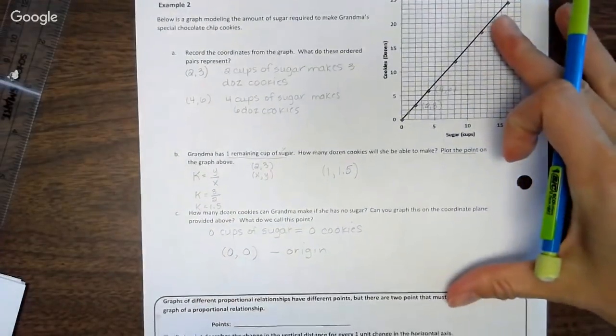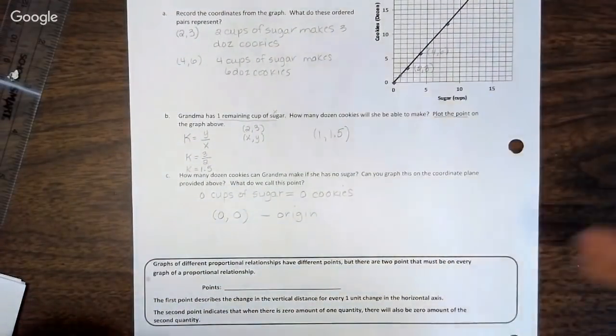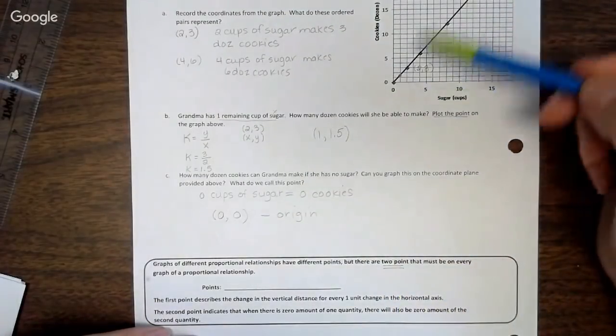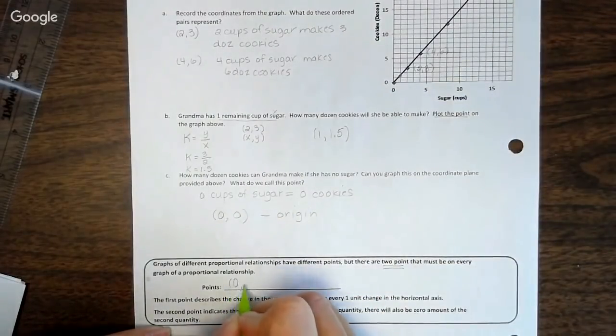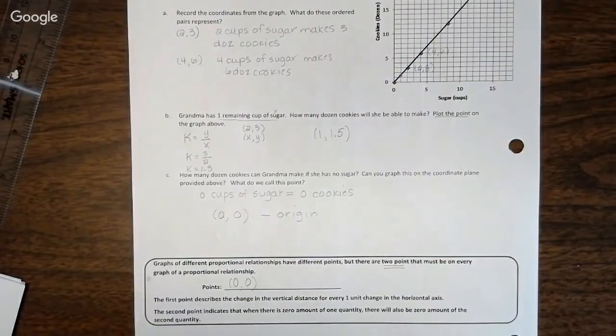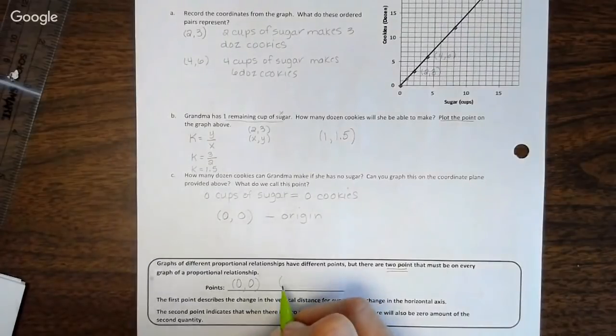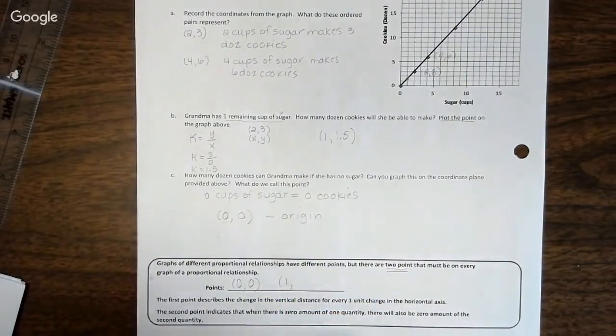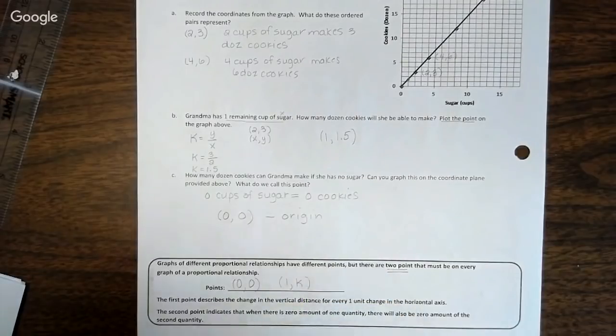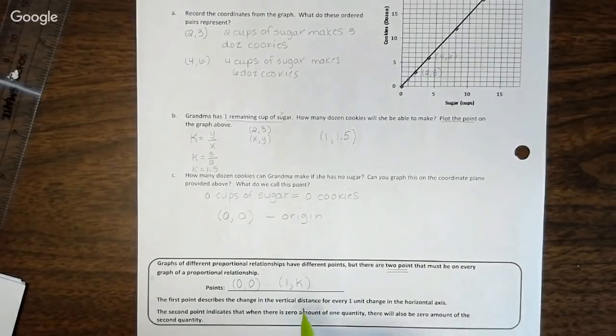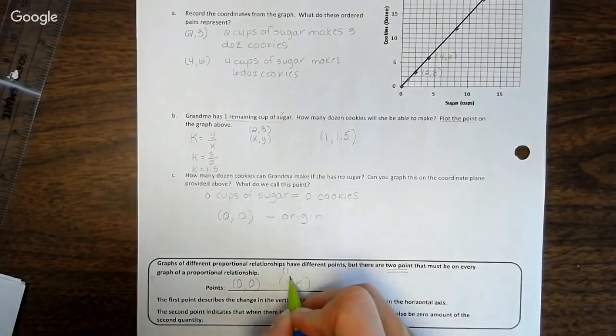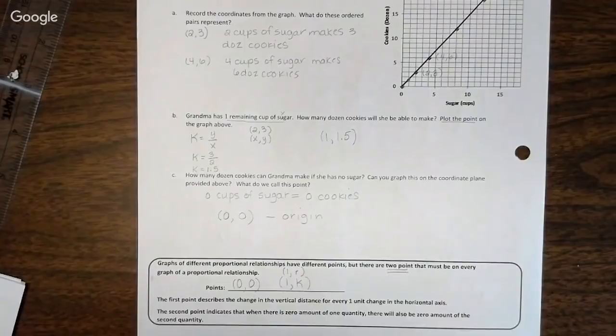So if we have a proportional relationship, there's always going to be 2 points on every graph. One of them is 0, 0. We already know that because we know that it goes through the origin, which is 0, 0. The other point that's always on a graph of a proportional relationship is 1, comma, k. K is your unit rate. That will always be on the graph. Sometimes they'll call it 1, comma, r. I don't know why they call it r, probably for rate, but we've been calling unit rates k, so that means the same thing.